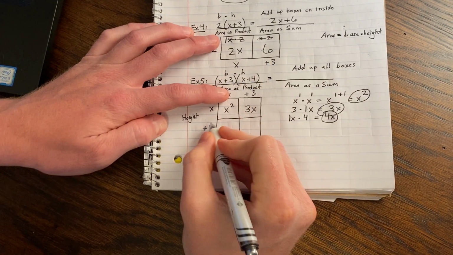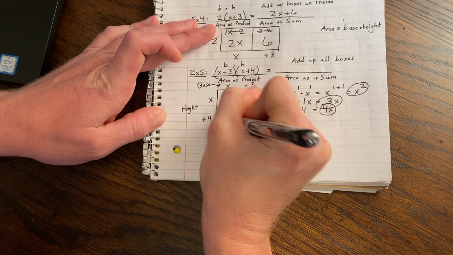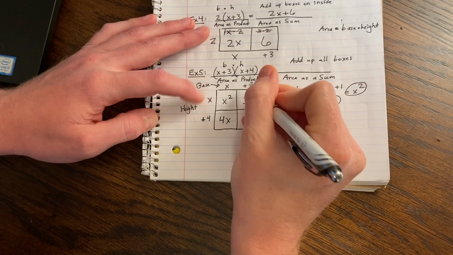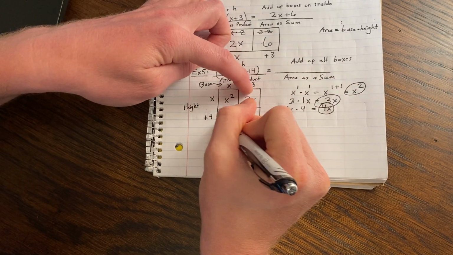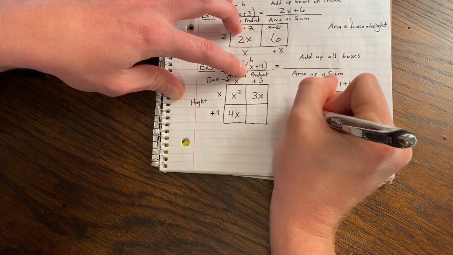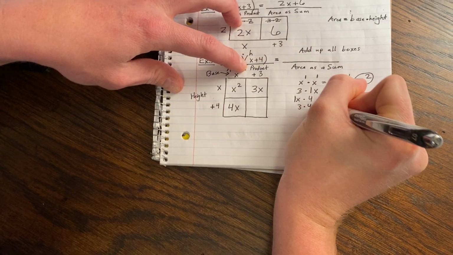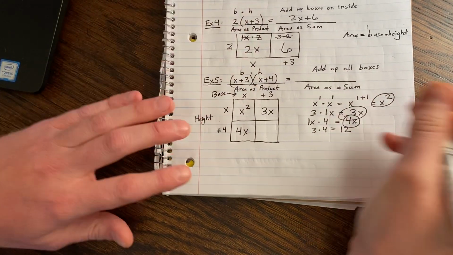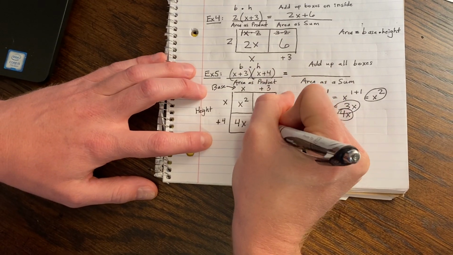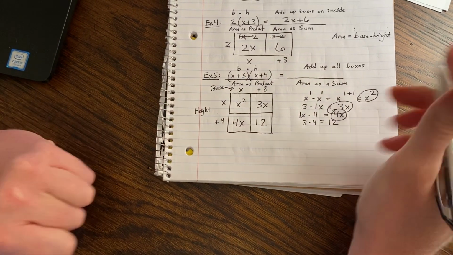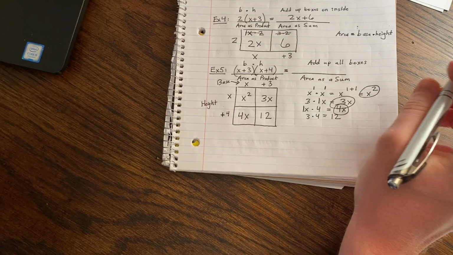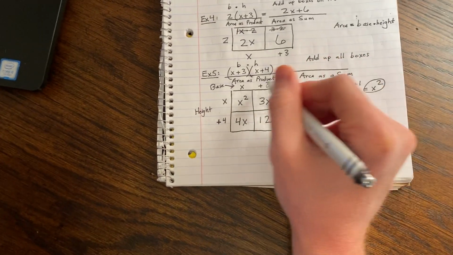So x times 4 is 4x. Then we have 3 times 4, so these meet right here. So it's just 3 times 4 gives us 12.